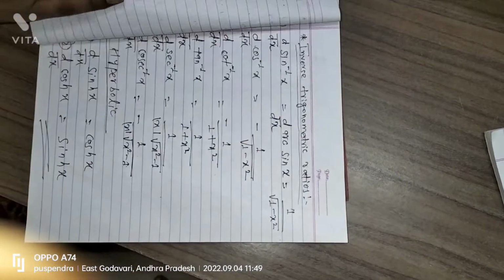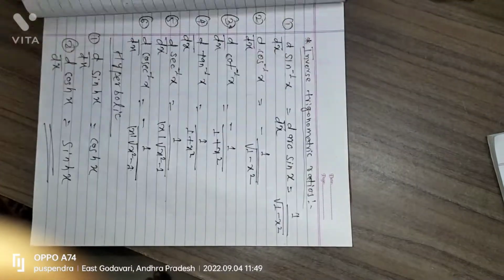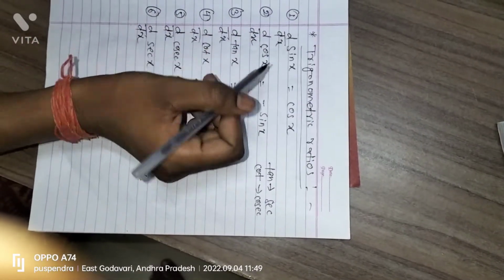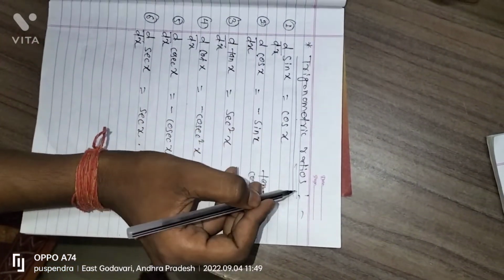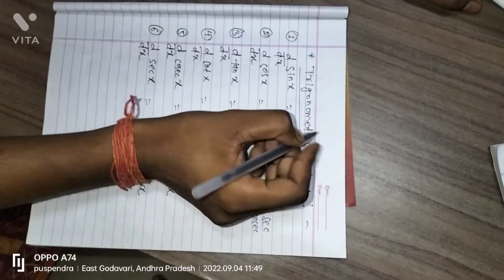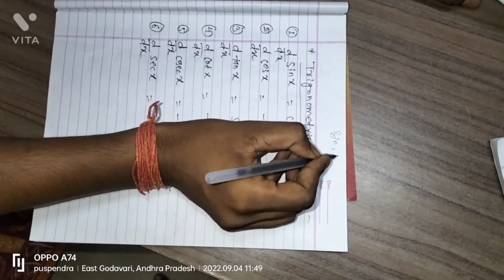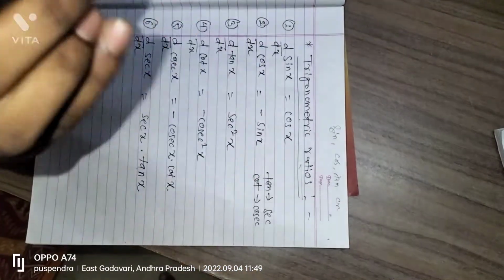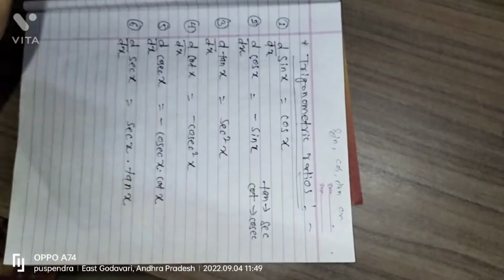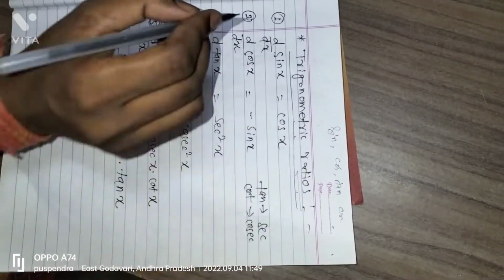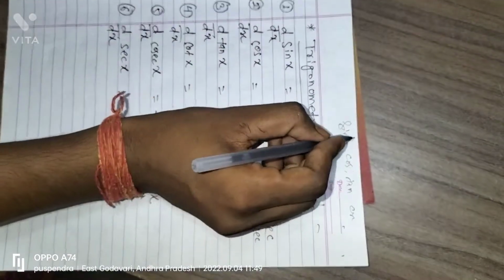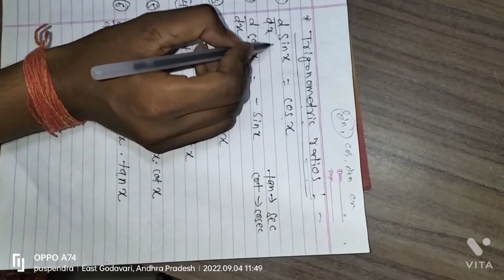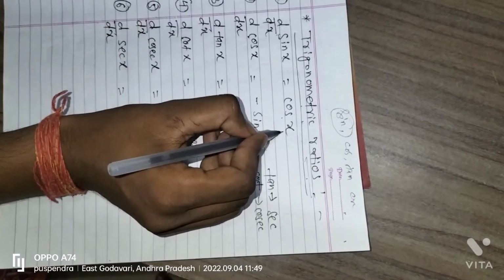Now finally we will talk about the trigonometric ratio and the inverse trigonometric ratio. Let's learn what a trigonometric ratio is. Trigonometric means what we have studied in childhood: sine, cos, tan, cosec, sec, cot. If this term is there, then that is the trigonometric ratio. Understood? Now let's talk about the differentiability of sine x. Sine will change into cos x, meaning the derivative of sine x with respect to x will be cos x.